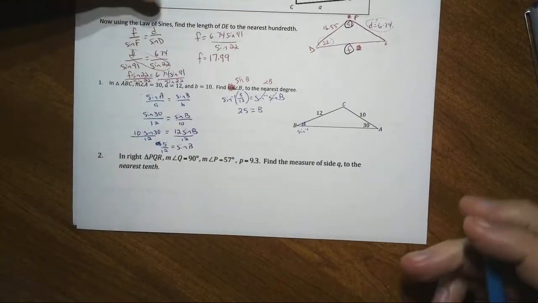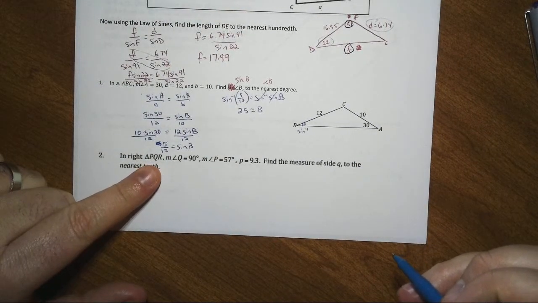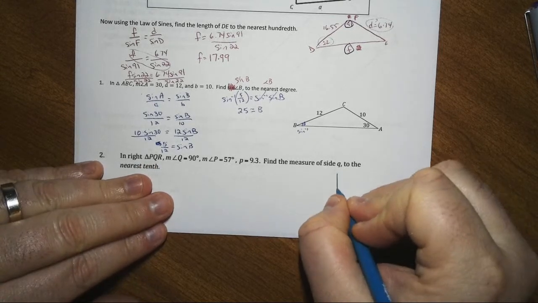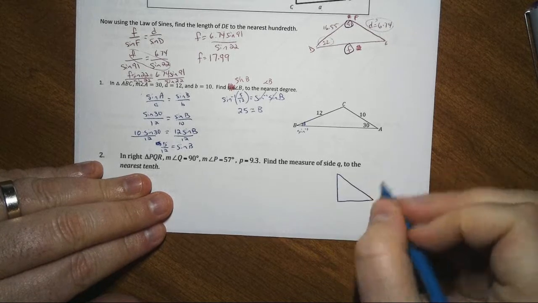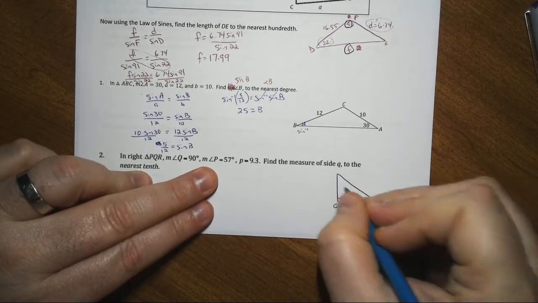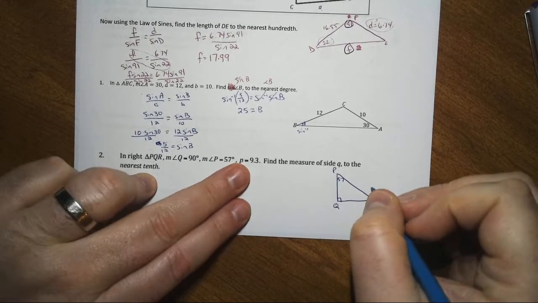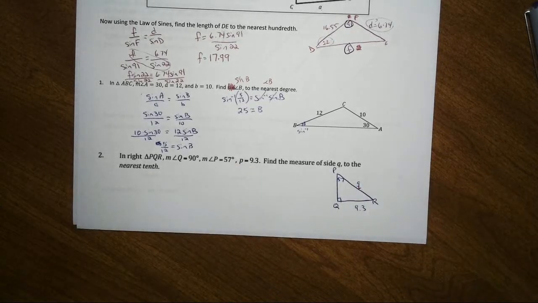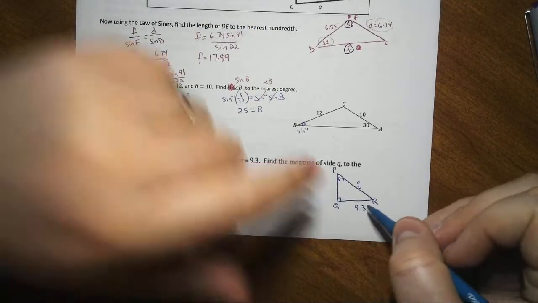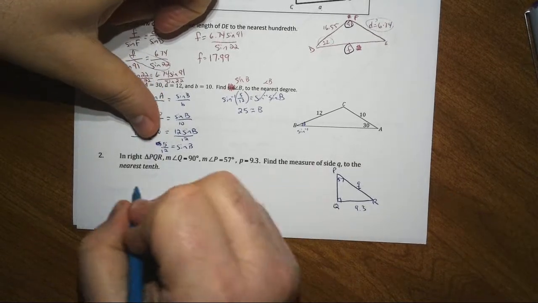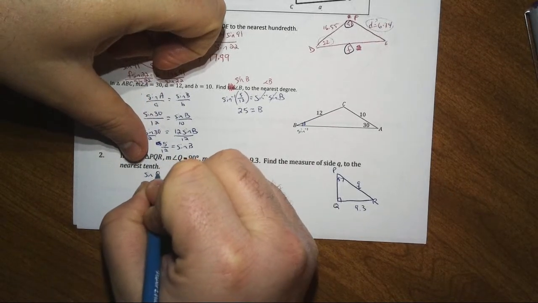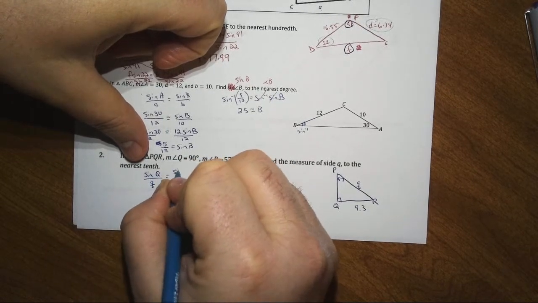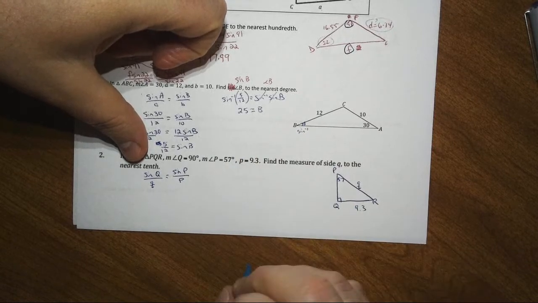Same thing here. So in right triangle PQR, Q is 90 degrees. Angle P is 57. Side P, across from it, is 9.3, and find sine Q. Now, remember, one of the things we talked about was I do not want to use the sine of the right angle normally. So I don't want to do sine of 90 and then try to use that. So there's two ways to do this one. There's the law of sines. We can still use it. We can do the sine of Q over side Q equals the sine of angle P over side P across from it. And now I can just plug in and do work.